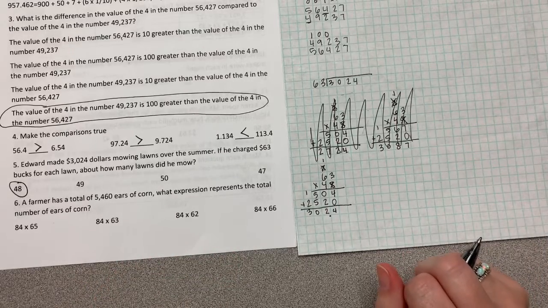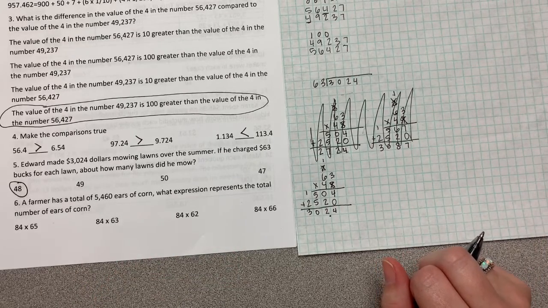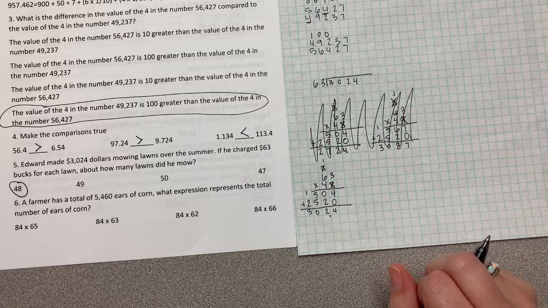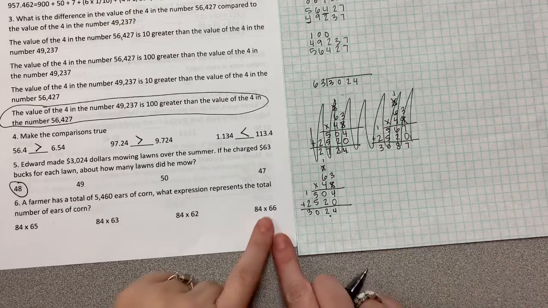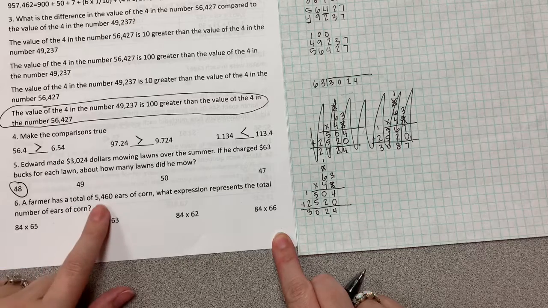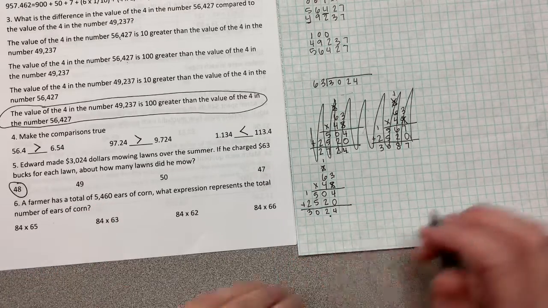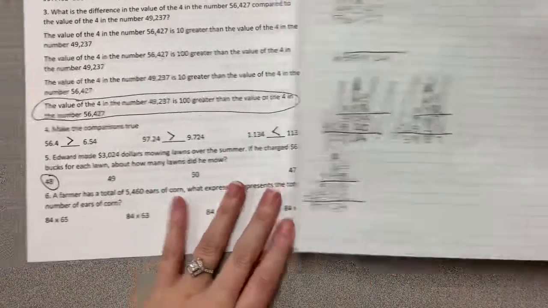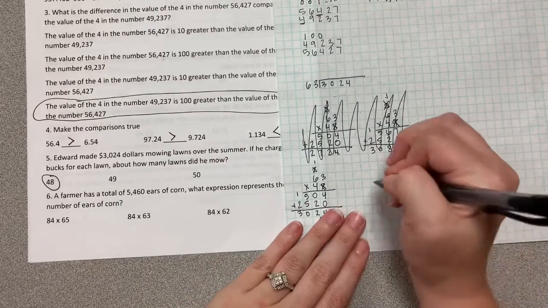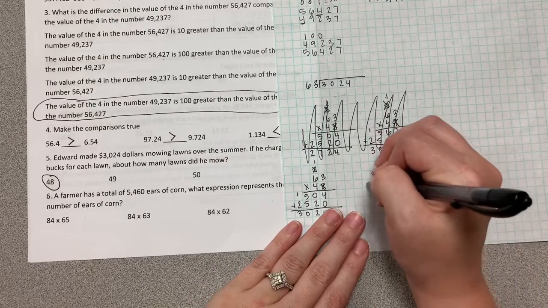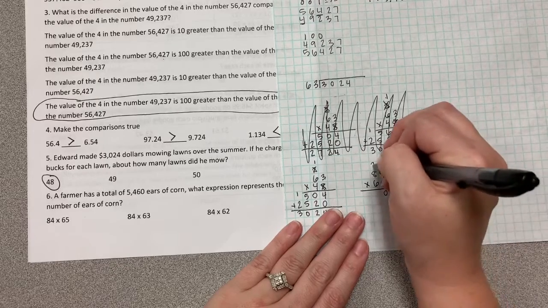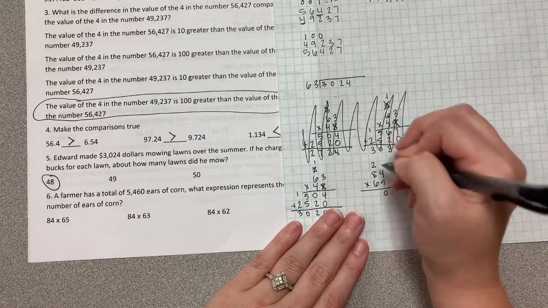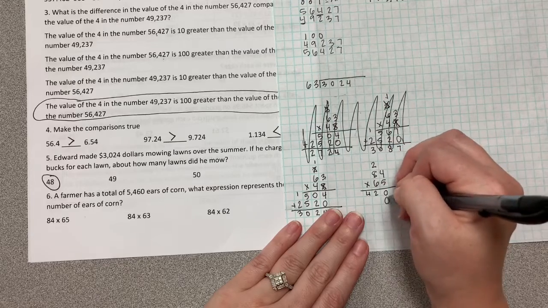A farmer has a total of 5,460 ears of corn. What expression represents the total number of ears of corn? So all you're going to have to do is solve each one of these and see which ones equals 5,460. So I'm just going to start with the first one right here. And I'm going to say 84 times 65. That's going to be 20. That's 40 plus 2 is 42.